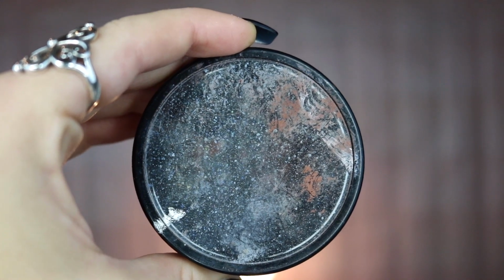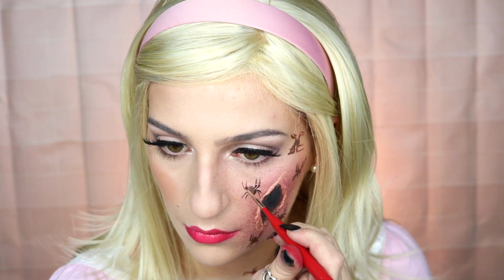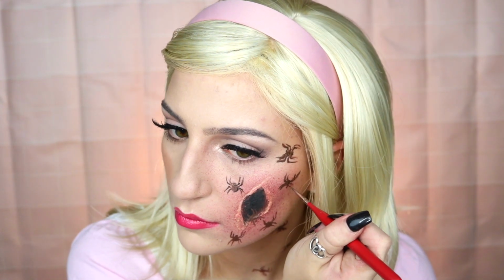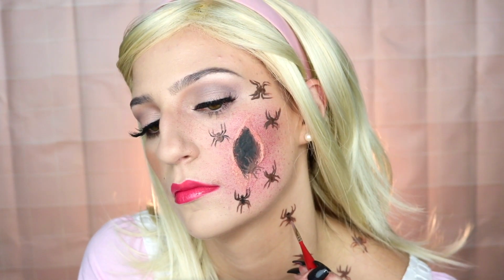Now this is where the fun comes in. We're going to be adding dimension to these spiders, so I'm going to be taking my Maryland Paradise Paint in Black and just applying this to tiny areas on the spider, not the whole thing. This is really going to help create some shadows.